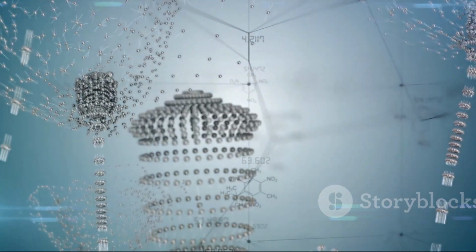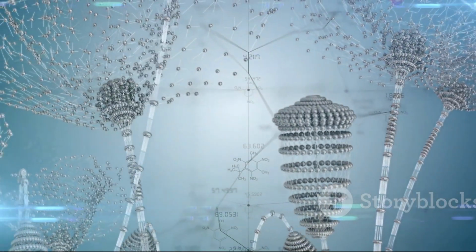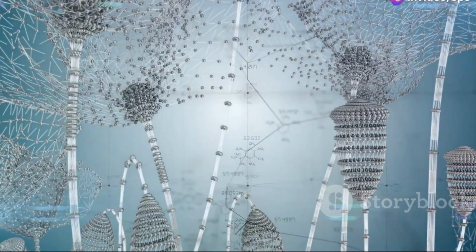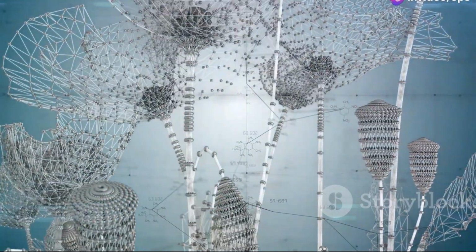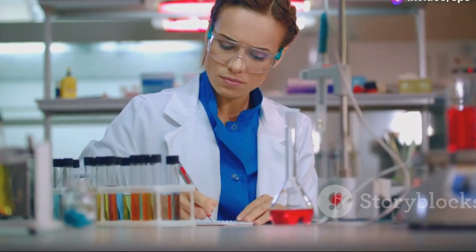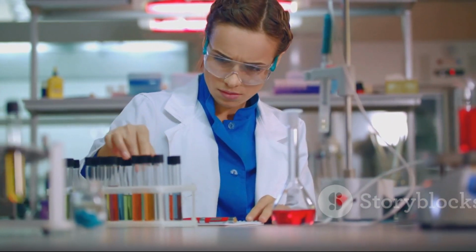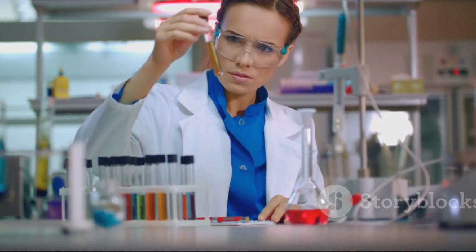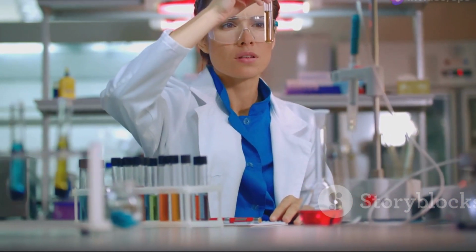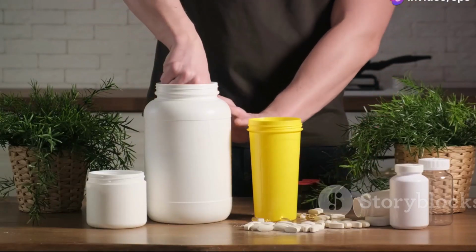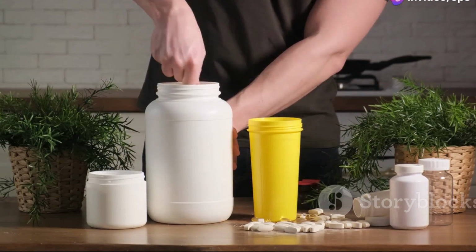To sum up, protein synthesis is the process of building proteins from amino acids, following the instructions coded in our DNA. Amino acids are the fundamental building blocks in this process, with each one playing a unique role. Essential amino acids must be obtained from our diet, while non-essential ones can be produced by our bodies. Protein synthesis and amino acids are the foundation of protein metabolism.